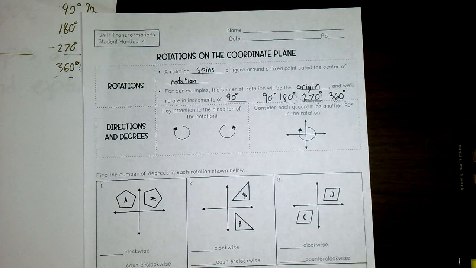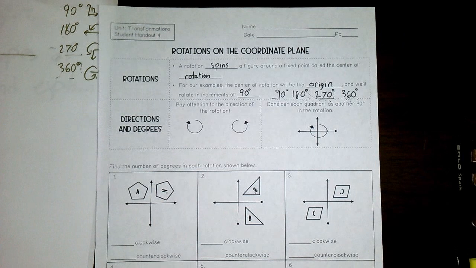But now there's another thing that we need to go over. Because I spun towards the right, you could say clockwise. I could have spun the other way, which would be called counterclockwise. And those are going to be the 2 ways that we talk about this.